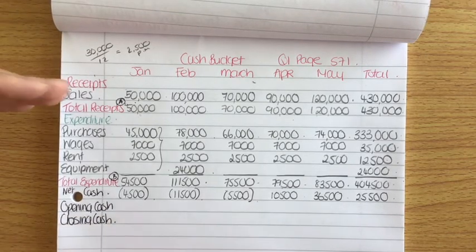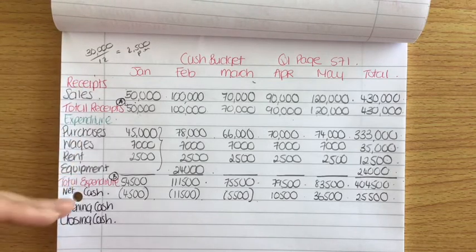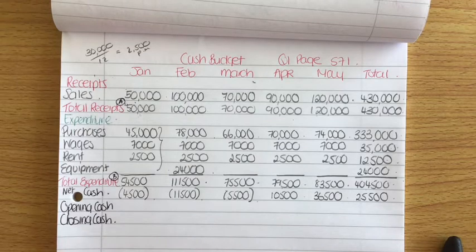So you're always going money in, money out, net cash, opening cash, closing cash. Okay, so my opening cash. Where do I get this figure from? Well, I flagged it when we were reading through the question. What amount of cash do we have at the start of the period? Well, in our list of assets, we have cash.